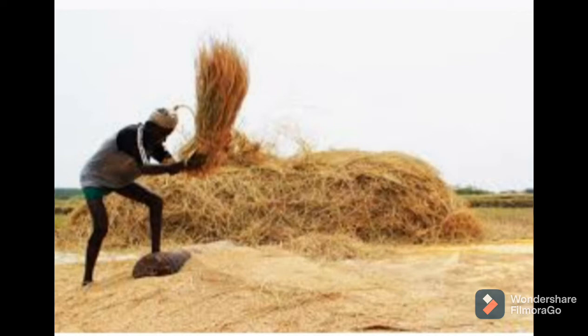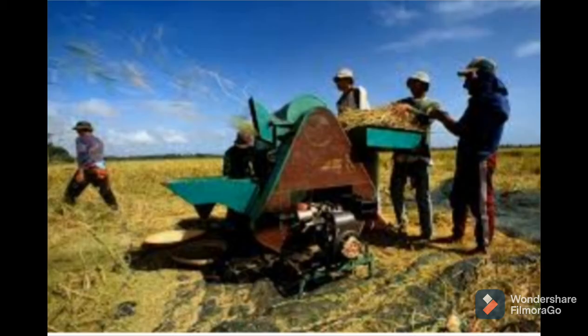So threshing is the process in which stems of wheat or paddy are beaten to separate grains from the stems and from the chaff that covers the grain. You can see in the picture, threshing is done manually, and we can also do it by machines. If the amount of grain is larger, we can do it by machine. Otherwise it is done manually.